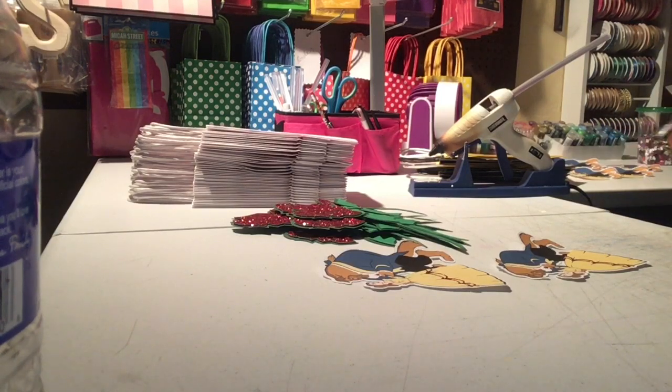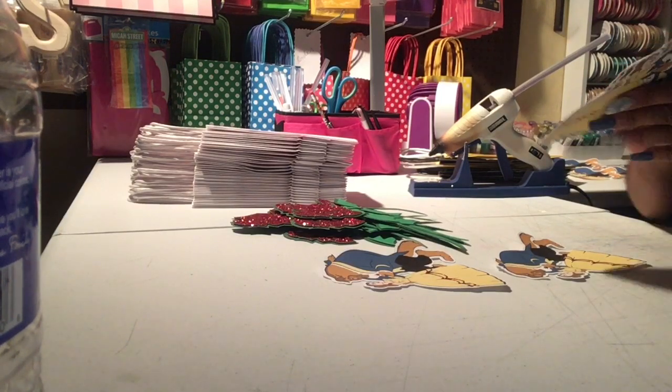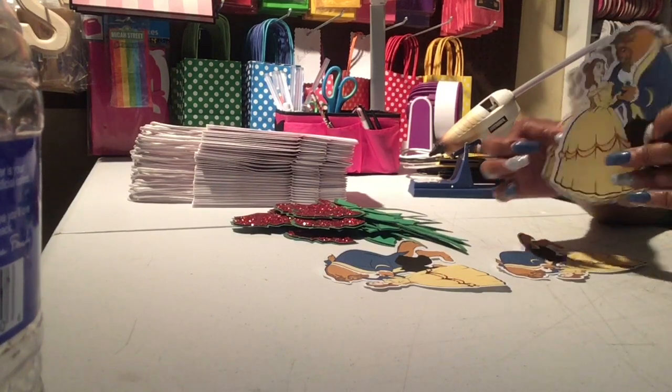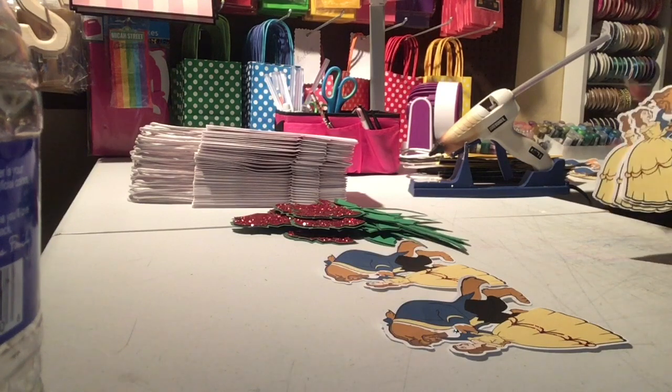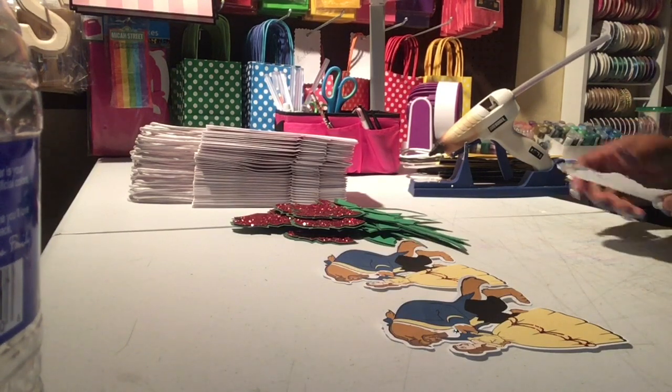Okay, we are done glittering up the images. These two are still drying, and I have like 3 more on that side.